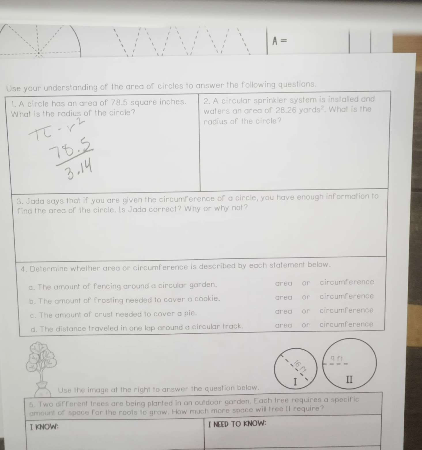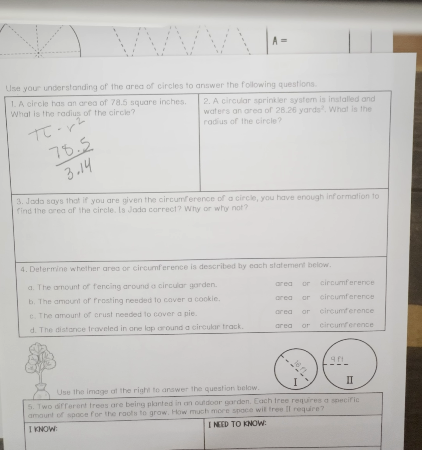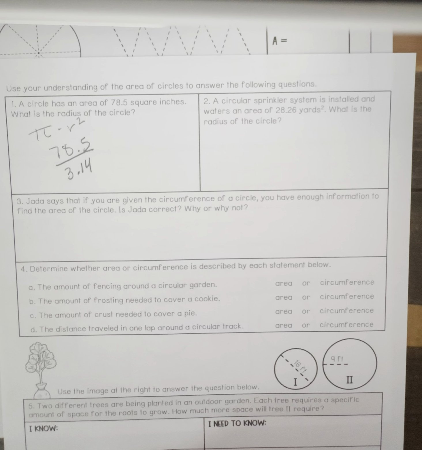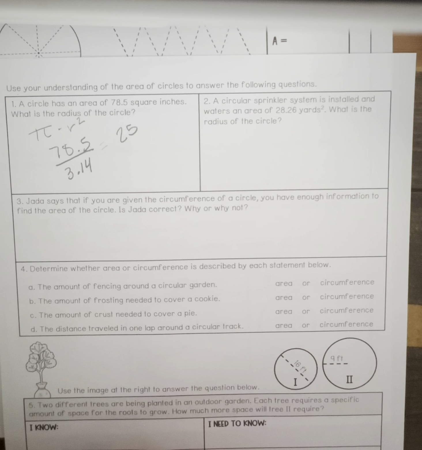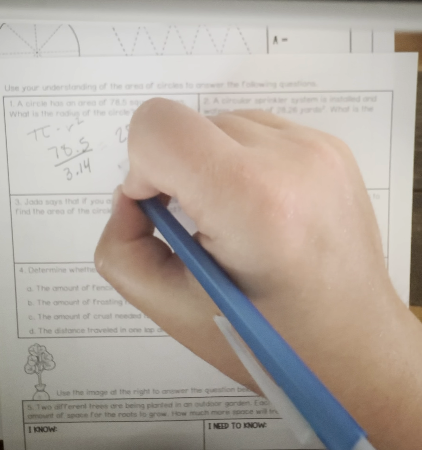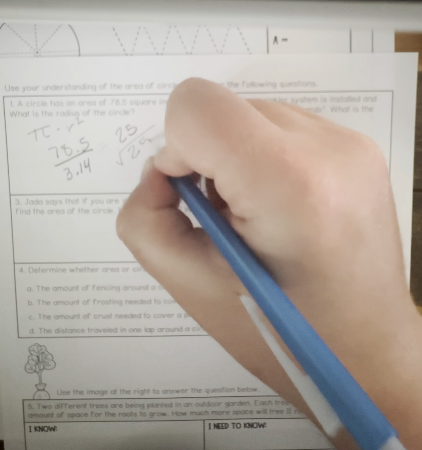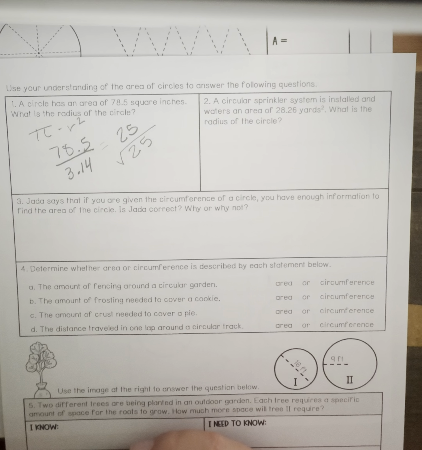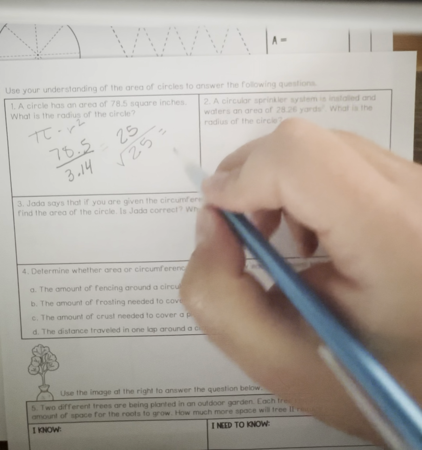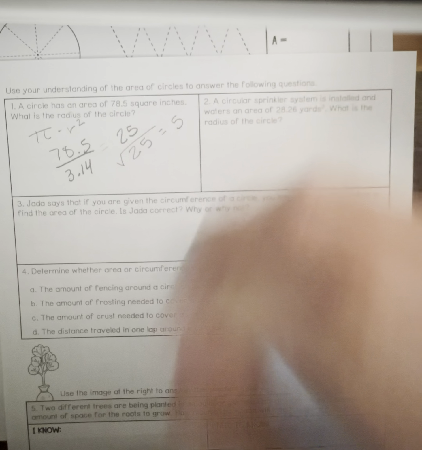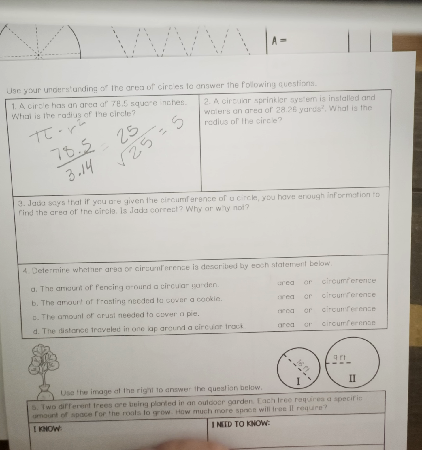Let me jump over to the calculator. 78.5 divided by 3.14, and I get 25. Now we find the square root of 25, because the opposite of an exponent of 2 is a square root. There's a button on your calculator for that. It looks like a check. Or you could also just think, mental math, what number do I multiply by itself to equal 25? It's 5. 5 times 5 is 25.